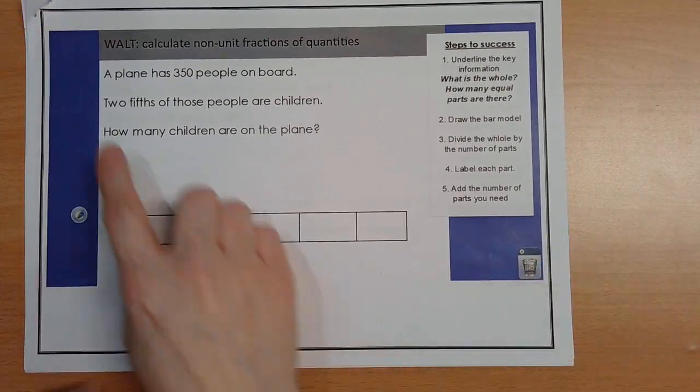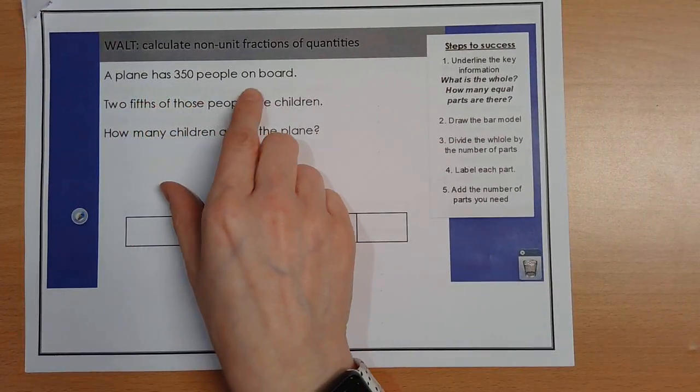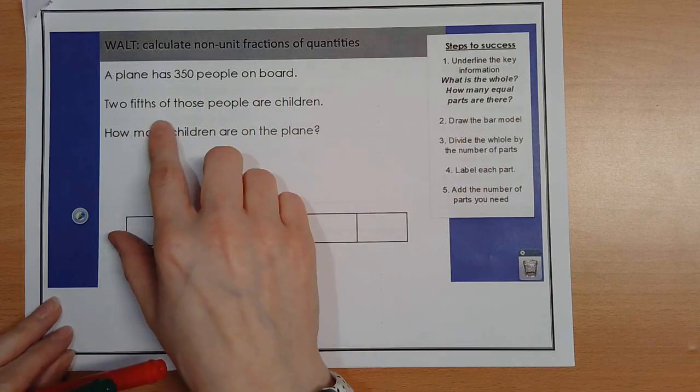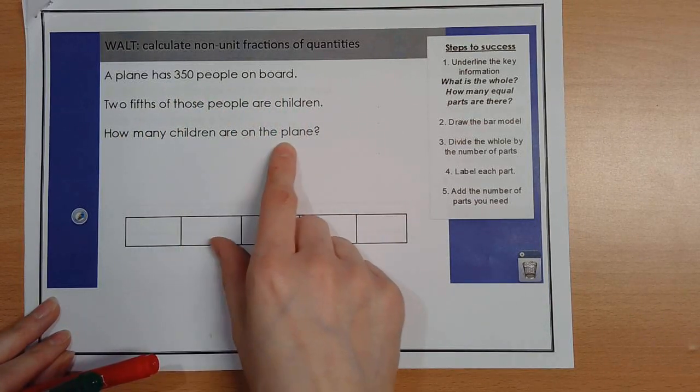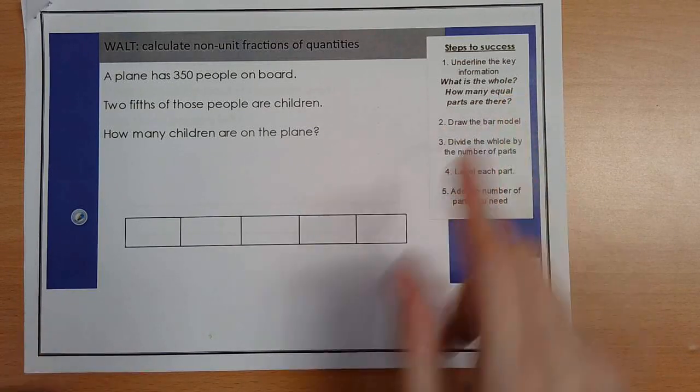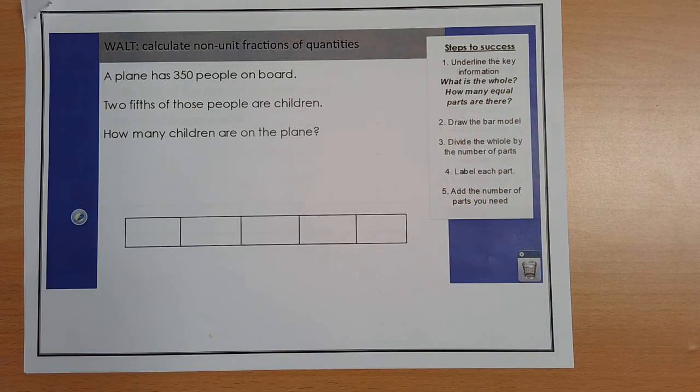Okay, so a plane has 350 people on board. 2/5 of those people are children. How many children are on the plane? So looking at my steps, the first thing I'm going to do is underline the key information that I need.